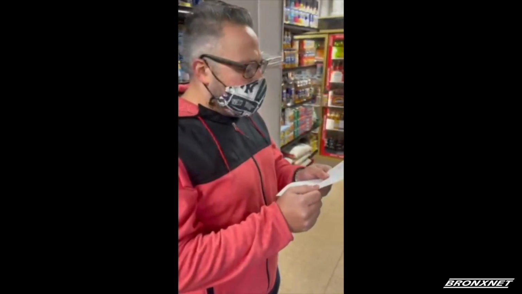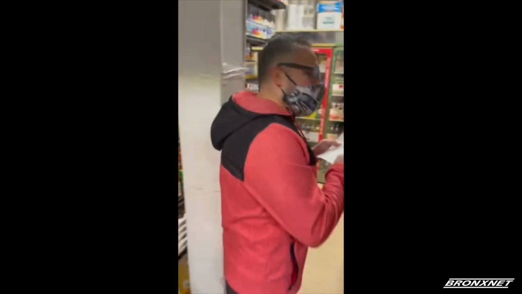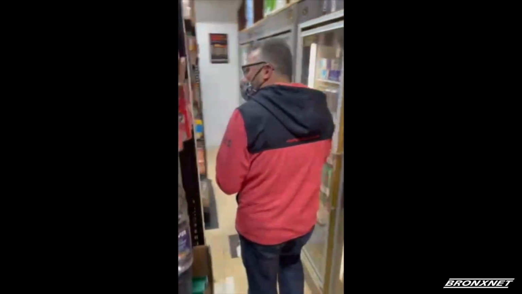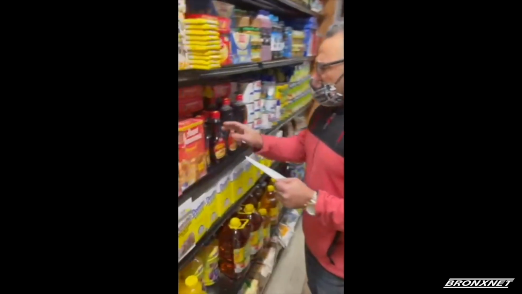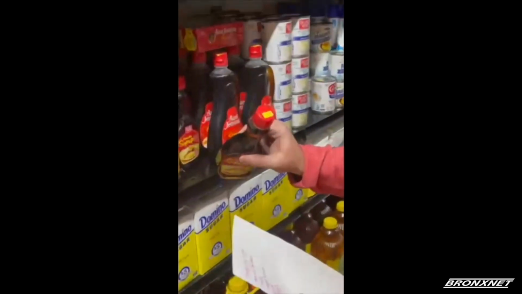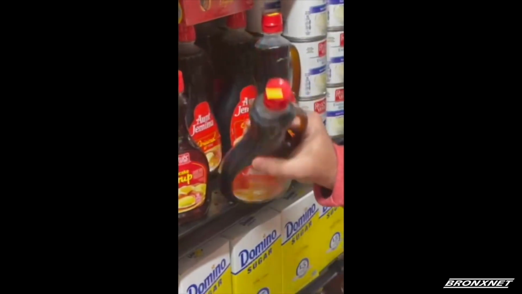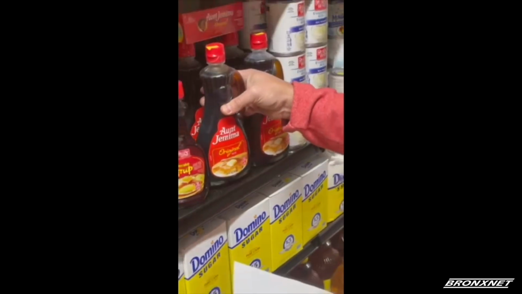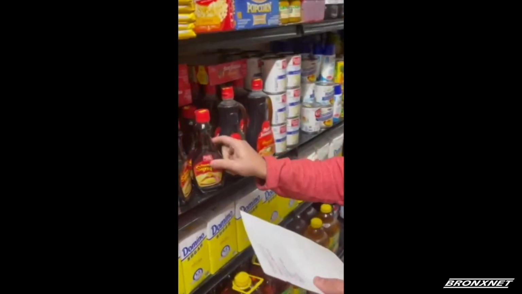So I need peanut butter, oats, and maple syrup for this amazing recipe that we're gonna make tonight. I gotta find the maple syrup right now. How am I gonna know what the better price is for the amount of ounces in each of these syrups? How am I gonna figure that out? I don't know, but I wish there was a way to figure that out.